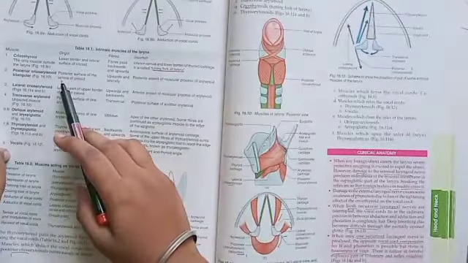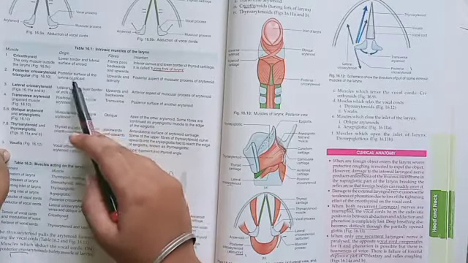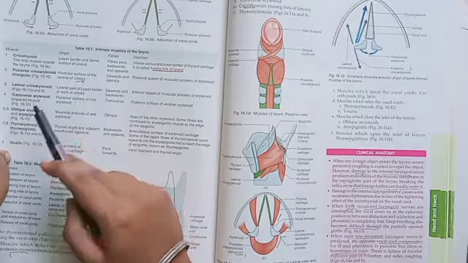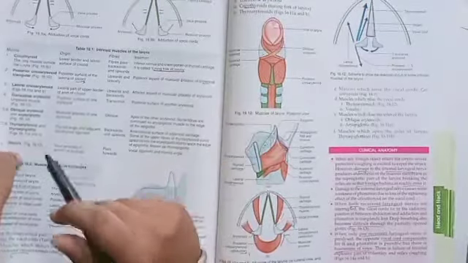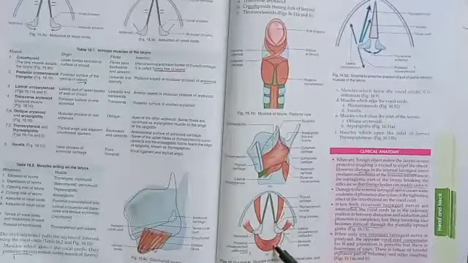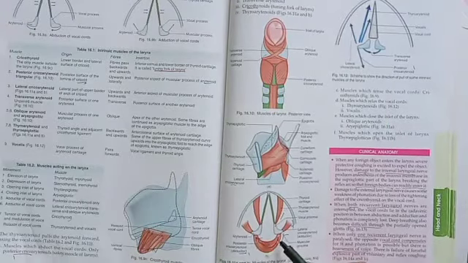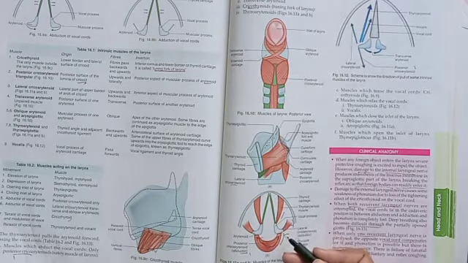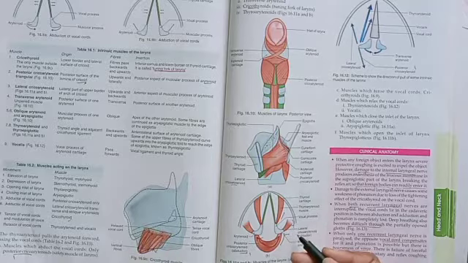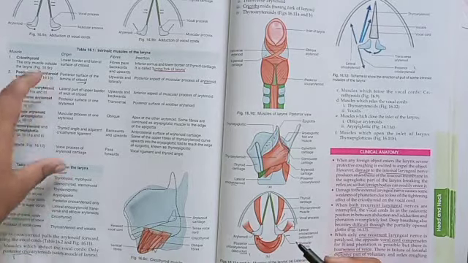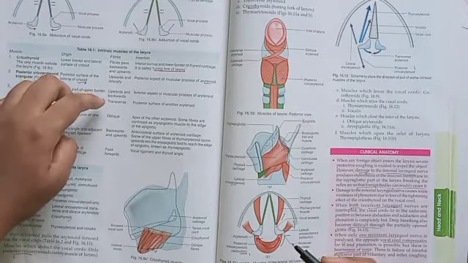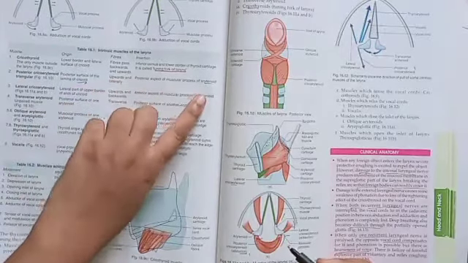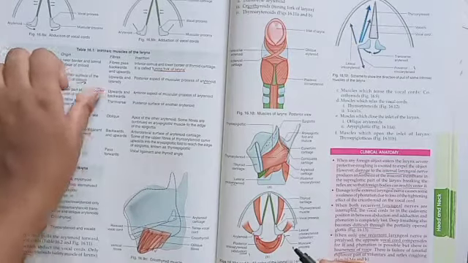Then the posterior cricoarytenoid. As its name says, it is present at the posterior surface of the cricoid and attached to the muscular process of the arytenoid, passing upward and laterally. Now the lateral cricoarytenoid is present lateral to the cricoid cartilage, from the upper part of the arch of the cricoid to the anterior aspect of the muscular process of the arytenoid, passing upward and backward.